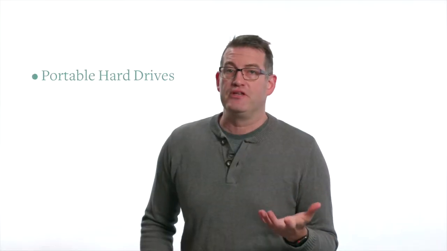And then the next one is a portable HD. This is a really common one that people use, where you just go buy a hard drive that plugs into a USB port on your computer, and then you can run backups on your own time.